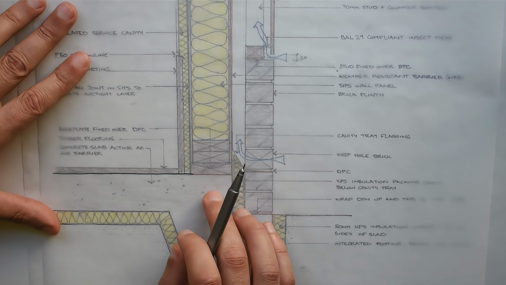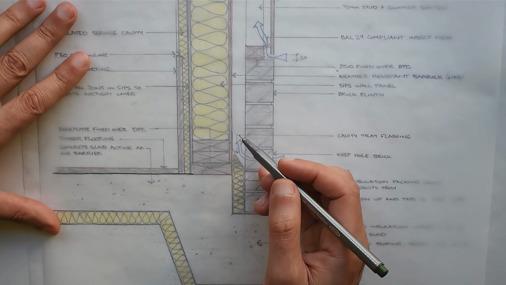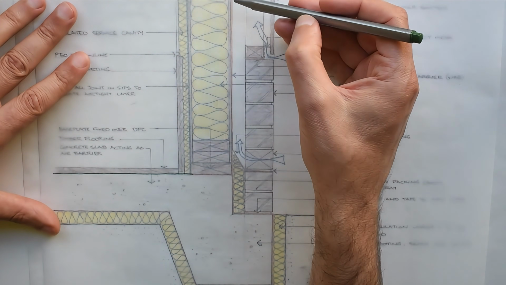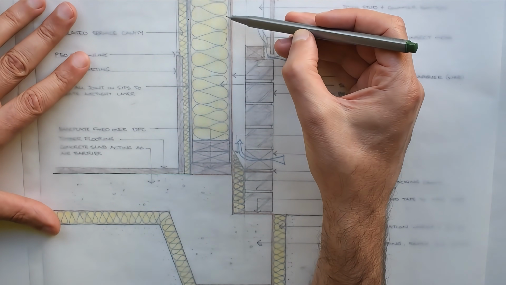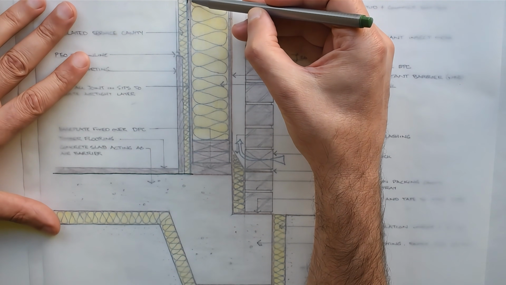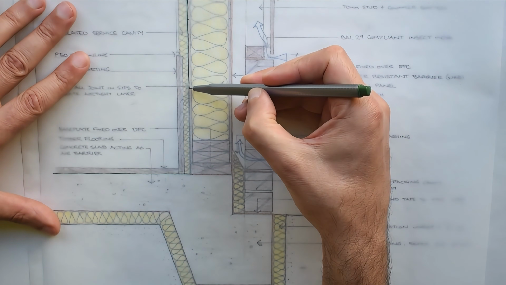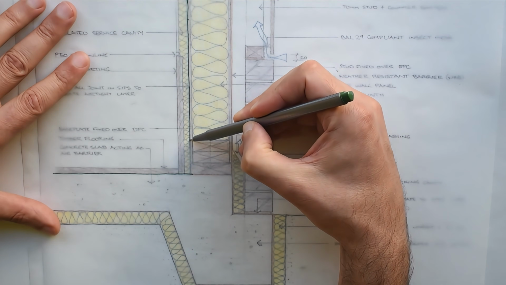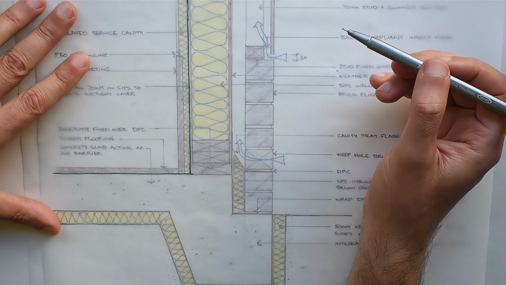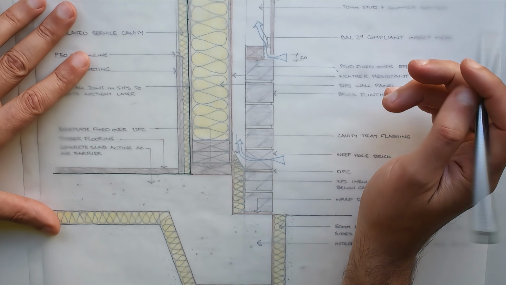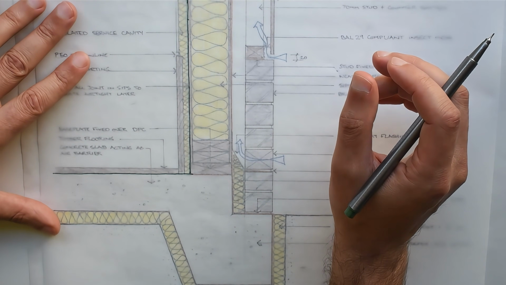Now the next part is the wall. In this one, we've got a structural insulated panel that sits through here. And the inside layer of the structural insulated panel has what's called an OSB board, so it's oriented strand board. And that board in itself has a very good degree of air tightness.